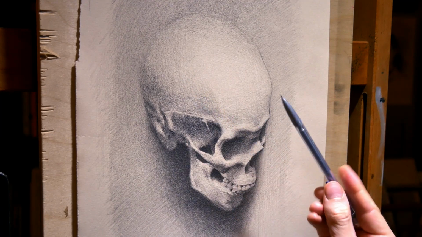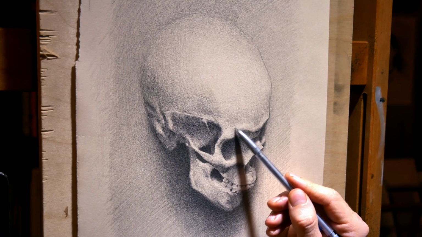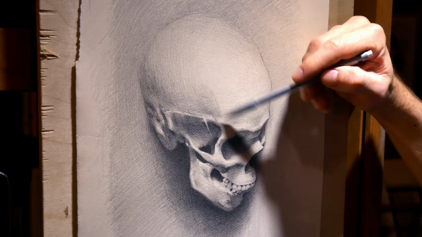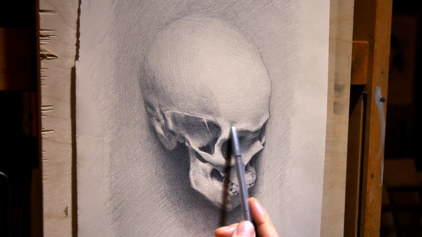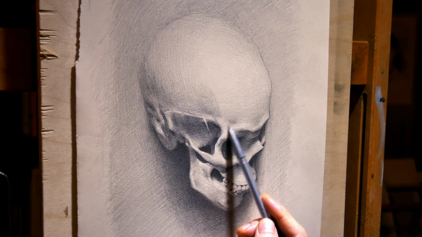Then as we slide around, we've got a lot of nice small forms above the brow, on the forehead. What would be the forehead of the skull? So go a little bit more specific with them.